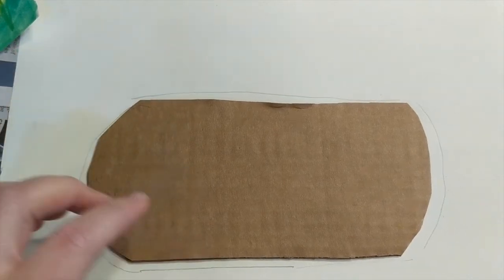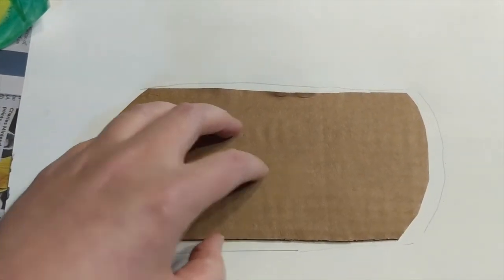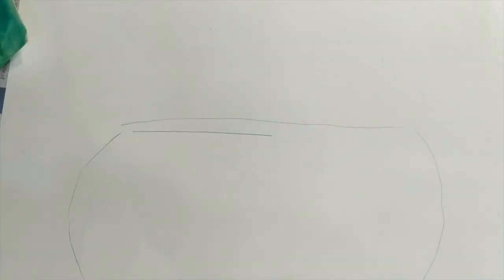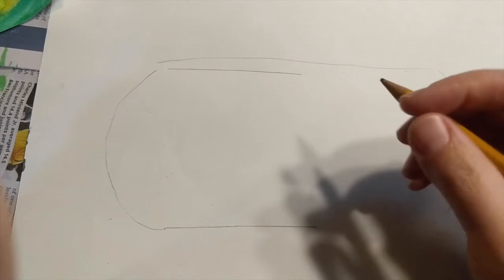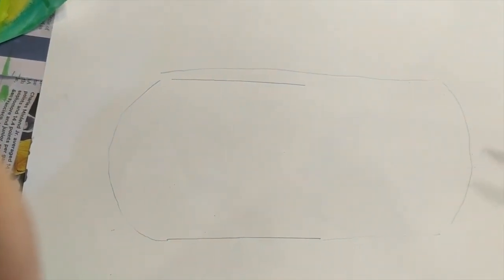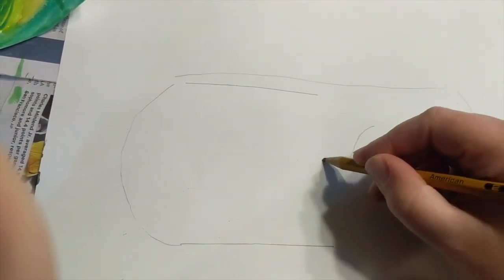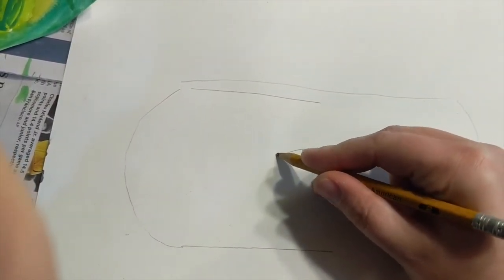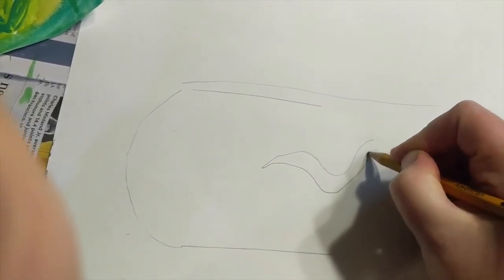So I've already traced the outline of my shape. That's where my log scene is going to be. I can move this out of the way, and whatever you're doing, I used watercolor paint, but you can color this with crayon. You can just draw it. I'm going to put a worm in here, a really long squiggly one.